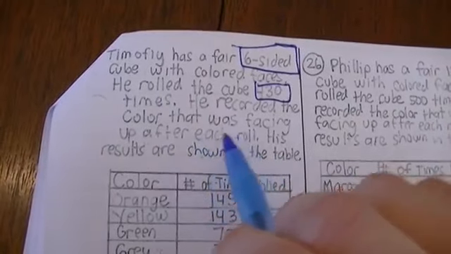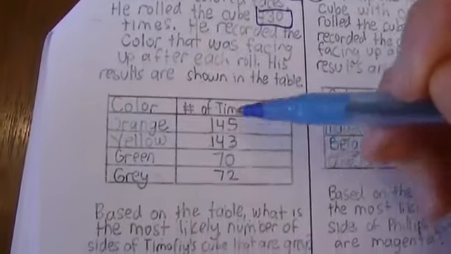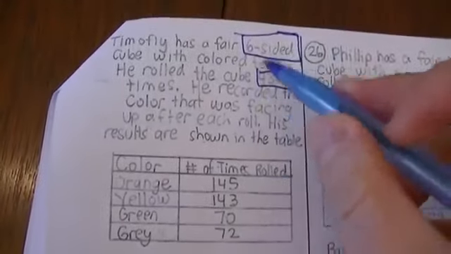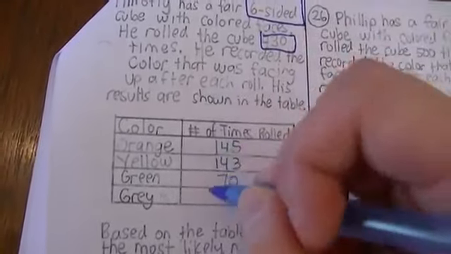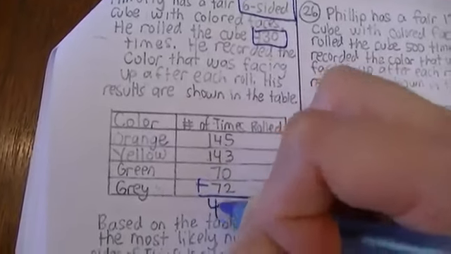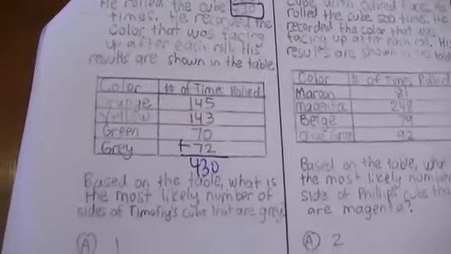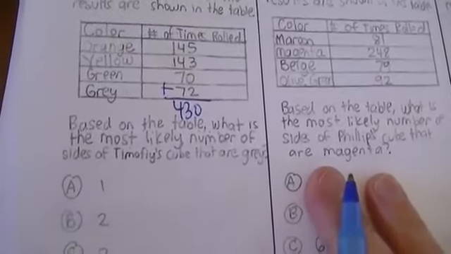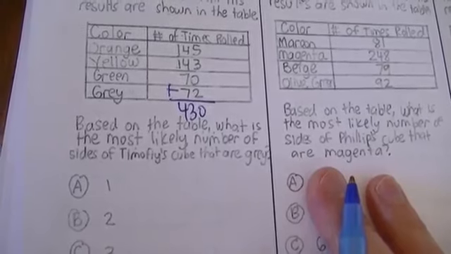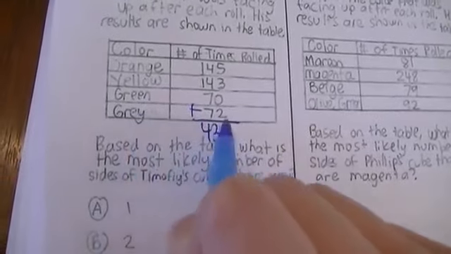He recorded the color that was facing up after each roll. His results are shown in the table. So he rolled it 430 times. So these should all add up to 430. And they do. I checked it. But you should double check it because I make mistakes. Based on the table, what's the most likely number of sides of Timothy's cube that are gray?